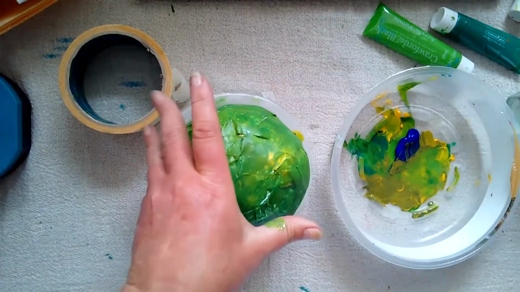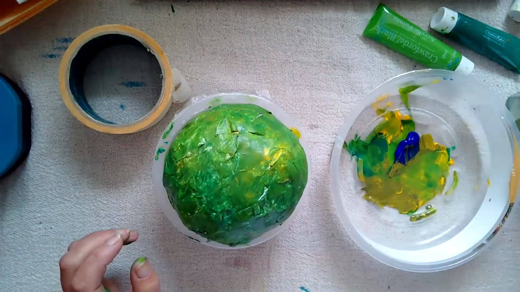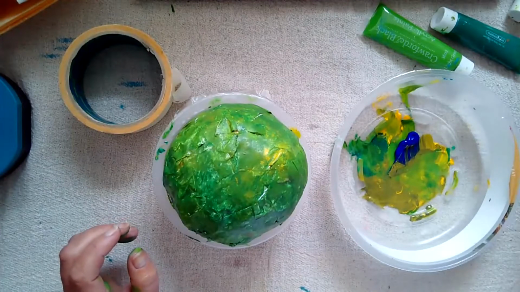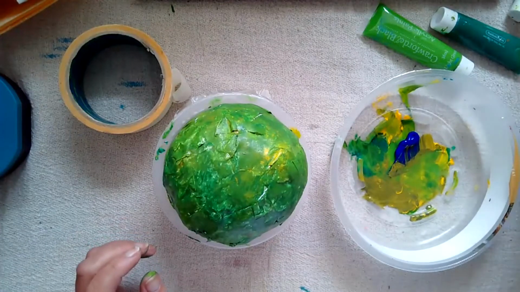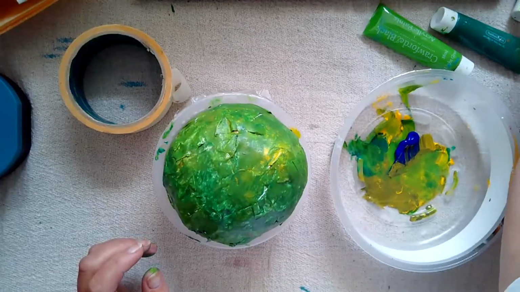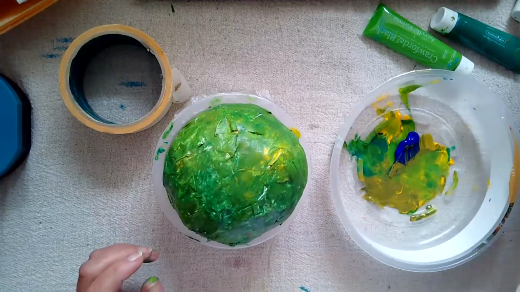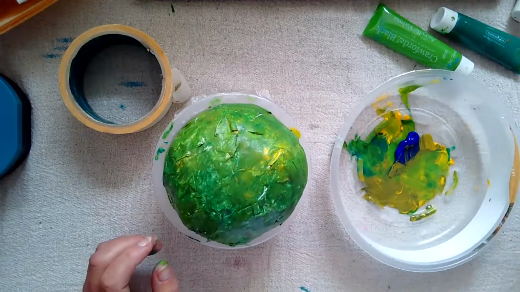Okay, so that's my planet. And I will wait for you. Let's say we have roughly 5 more minutes to finish this part of our project, okay?